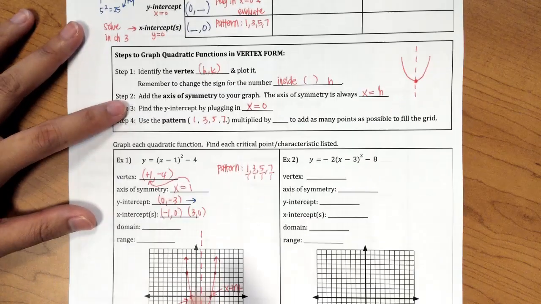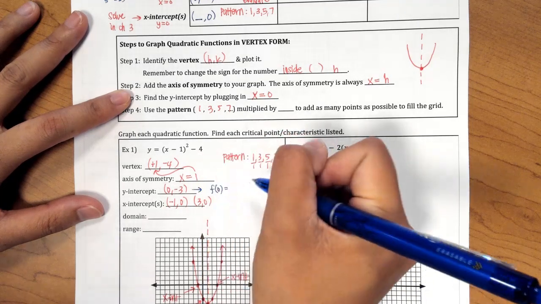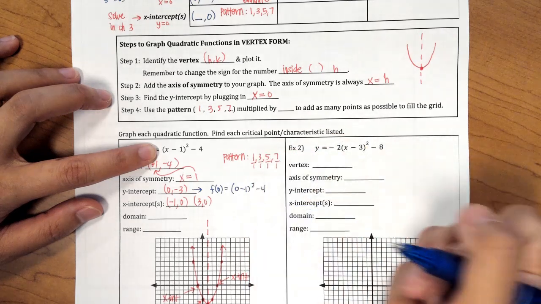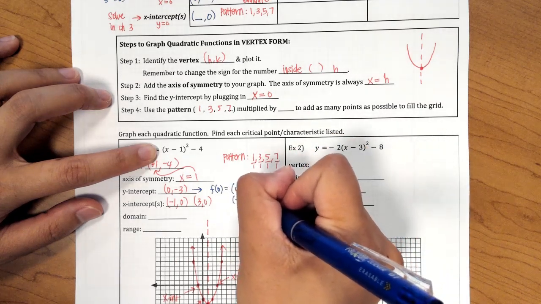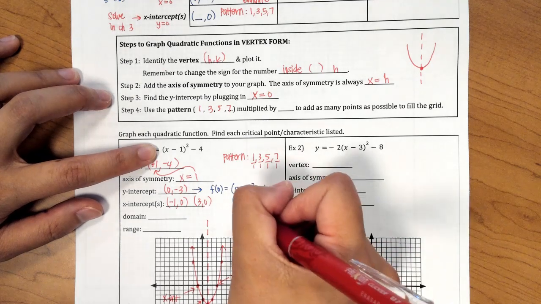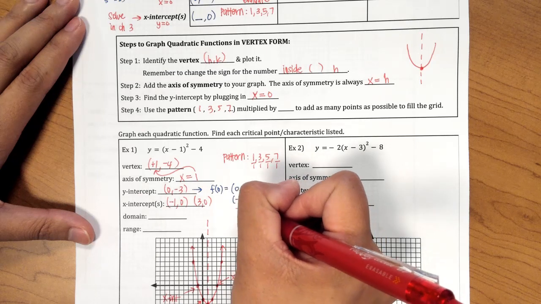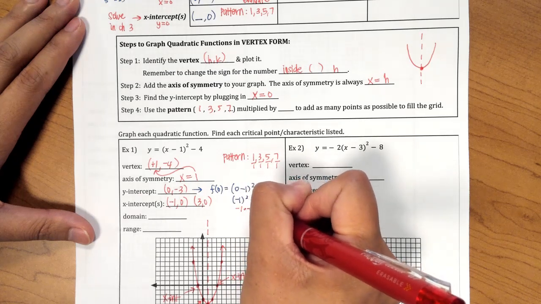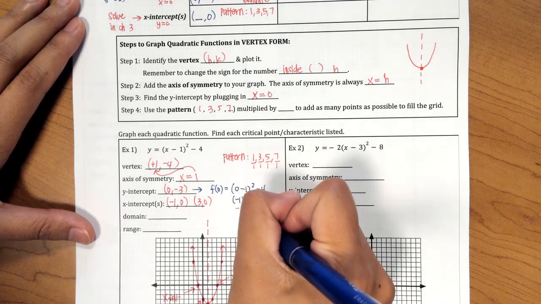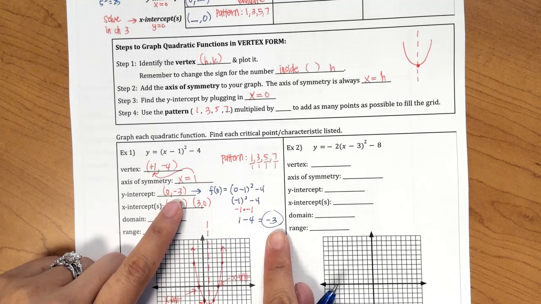So if I'm going to plug in x equals 0, that's the same as saying f of 0 equals, and I'll plug in (0 - 1)^2 - 4. That's (-1)^2 - 4. (-1)^2 I want to be really careful of. If you type it into the calculator without parentheses, it's not going to go well. Because what it really is is -1 times -1, which is +1, minus 4 equals -3. You guys see how that matches what you see here.